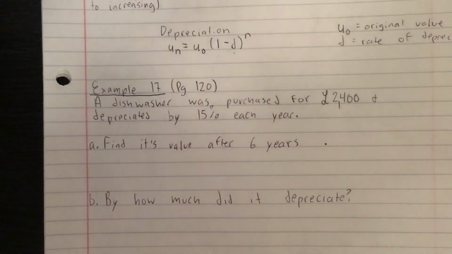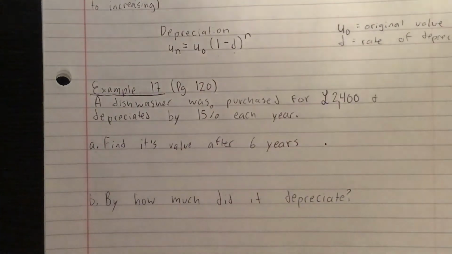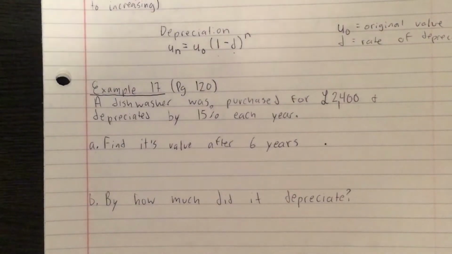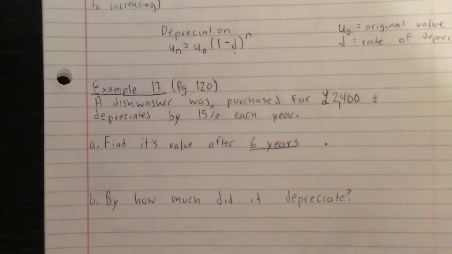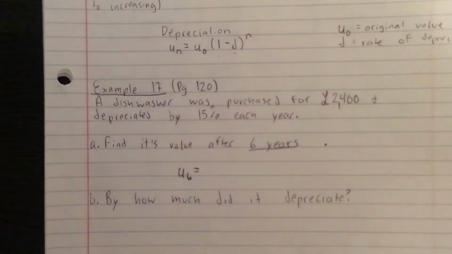Here we've got a dishwasher which was purchased for 2,400 pounds, and they ran a study on it, and it depreciates by 15% each year. We want to know, if this thing's depreciating by 15% each year, what's its value going to be after 6 years? So we're trying to find out what U sub 6 is here.